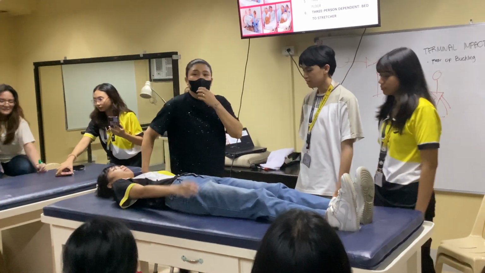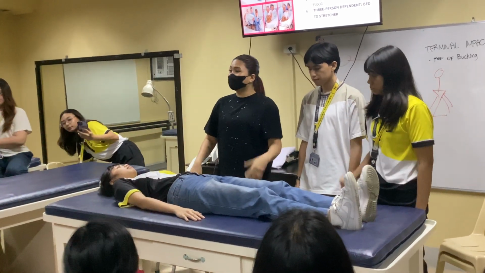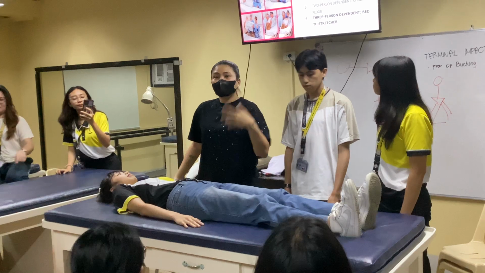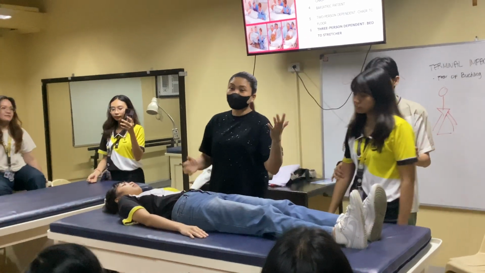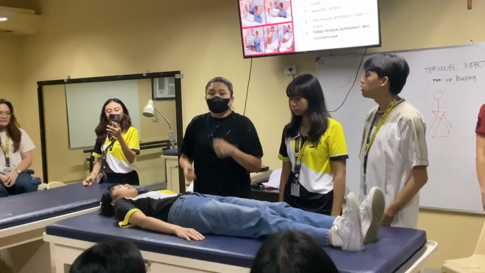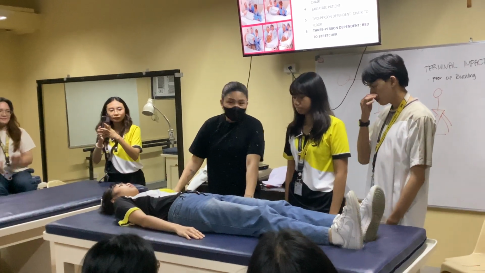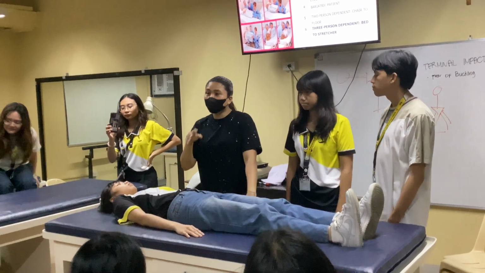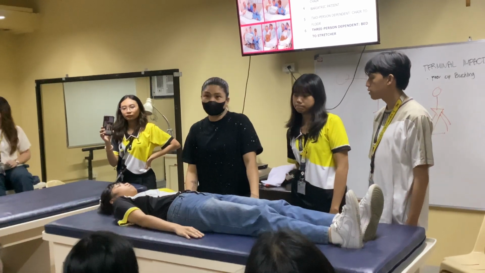Okay, sige. For a 3-person carry, a very common example is when we take a patient from the ambulance. So we transfer from the stretcher to the hospital bed. Okay? Sige, there's always supposed to be a leader. So how do you choose who will be the leader of the 3-person carry?